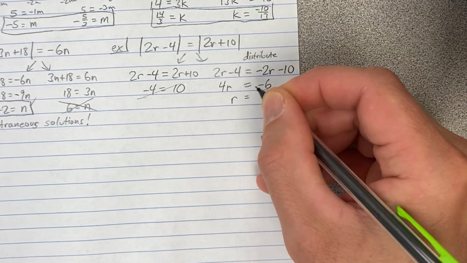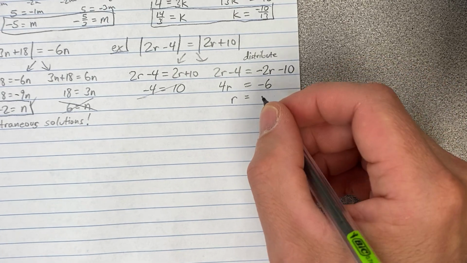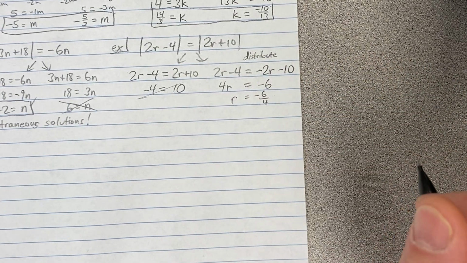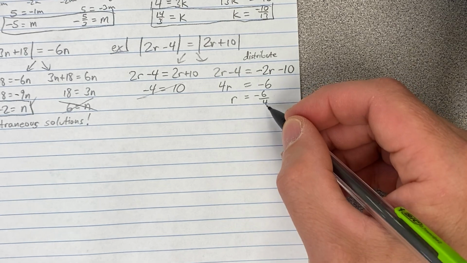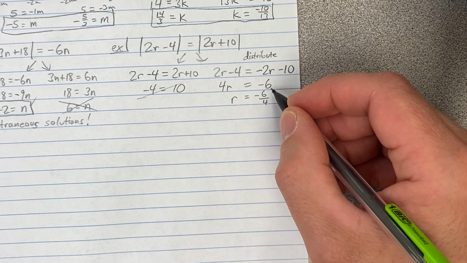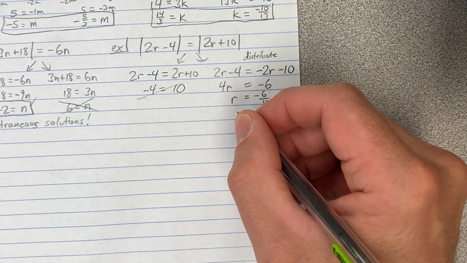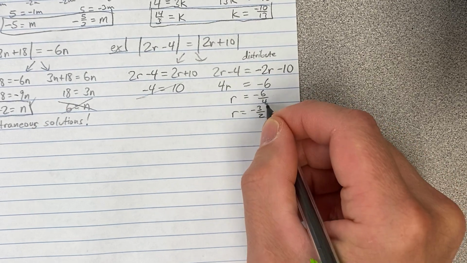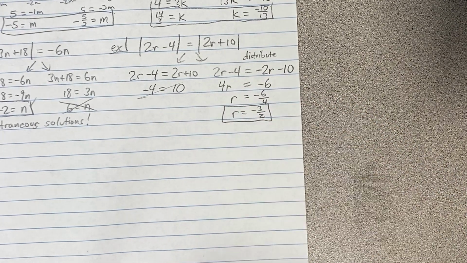And we get a nice fraction answer of negative 6 over 4. Is that a good final answer? We can simplify this, can't we? The 6 has a 2 as a factor, the 4 has a 2 as a factor, the 2's will divide out to make 1. So what we actually have is negative 3 halves as our solution.